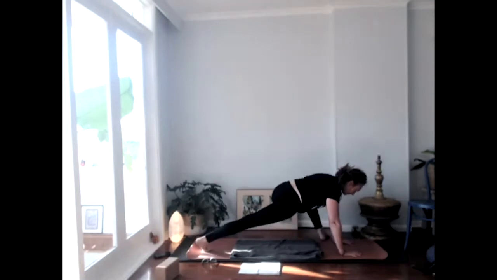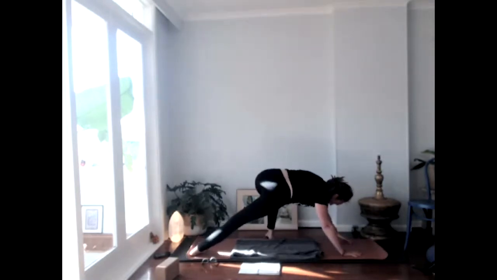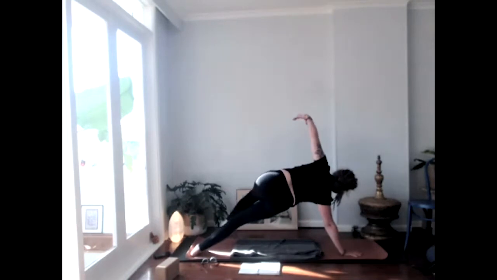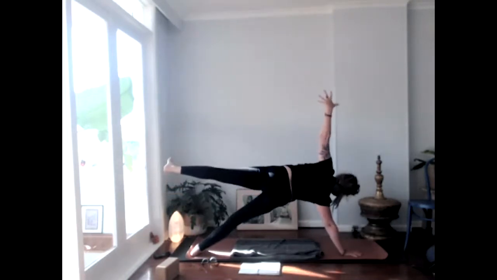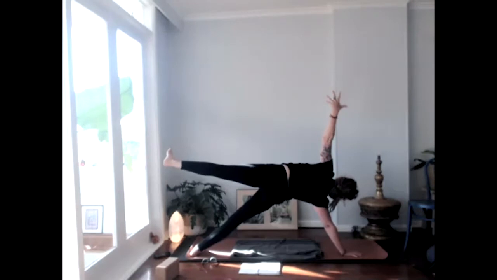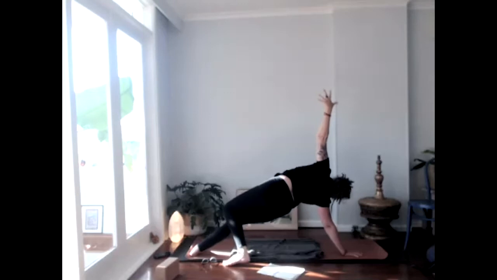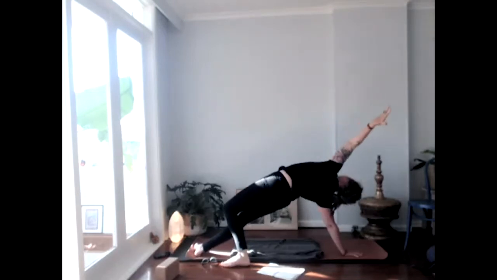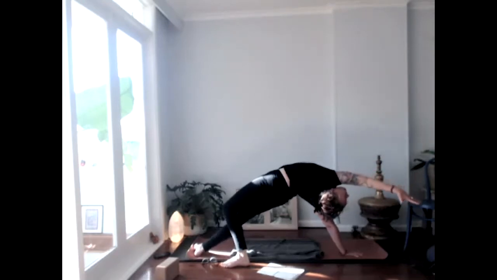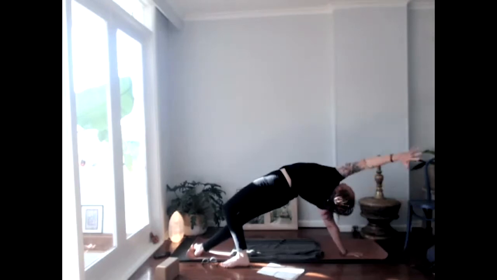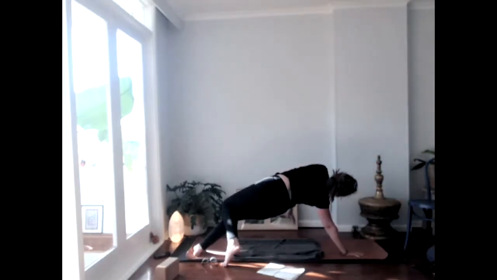Okay, Vasisthasana, your version. How are you going to do it today? Bent leg or lifted straight? See if you can drop the front ribs. Inhale. Reversing. Exhale. Top foot to the floor, left foot. Right foot stays as is. Take that left arm back. Be bold. Good. Come all the way through.